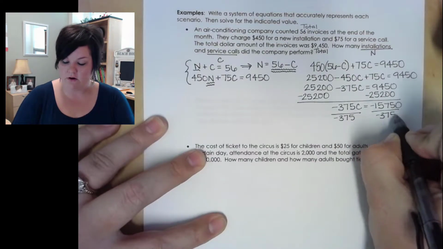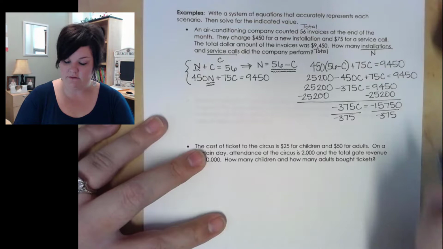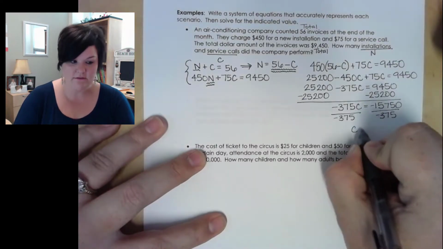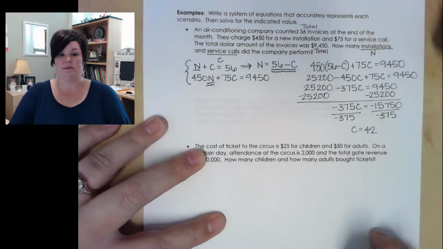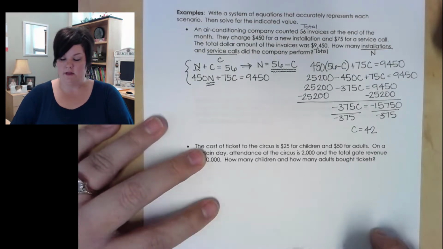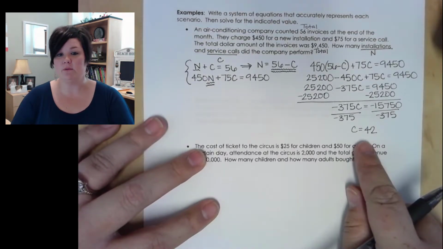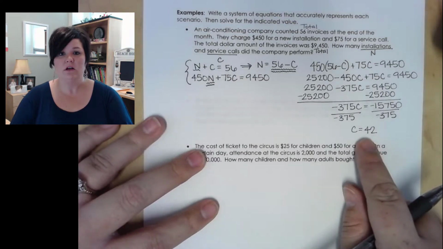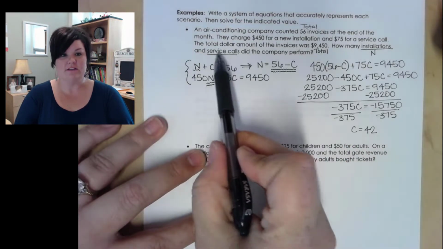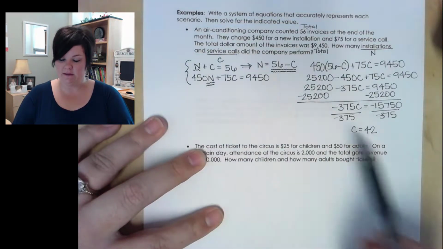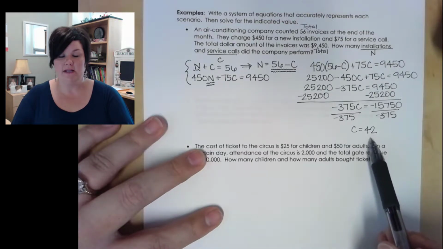So when I divide off our negative 375, a negative divided by a negative is going to make this a positive, and it goes in an even number of times, which is 42. Okay, so remember, in terms of our problem, we're not going to write this as an ordered pair unless Newton asks you to. Remember, C is representing our service calls. So this means that they completed 42 invoices, right, for service calls.